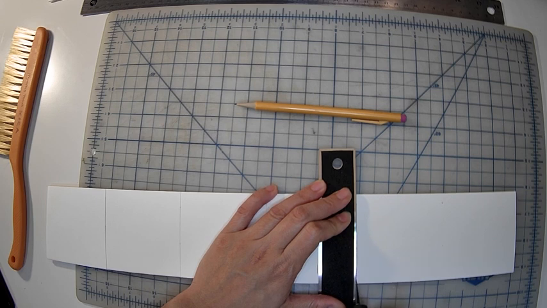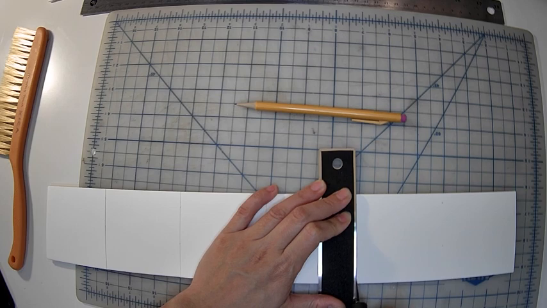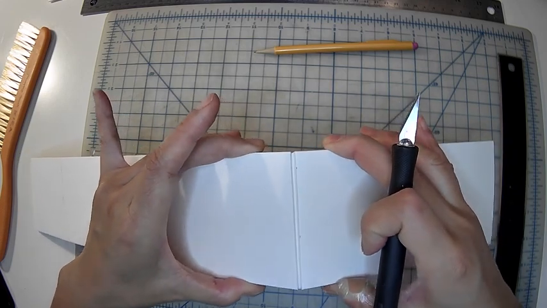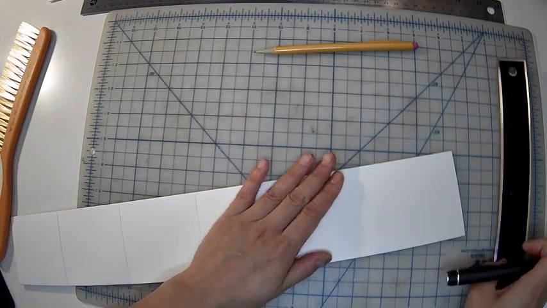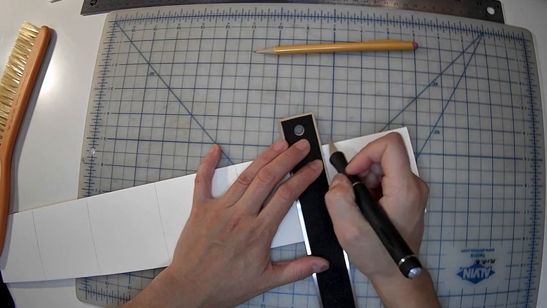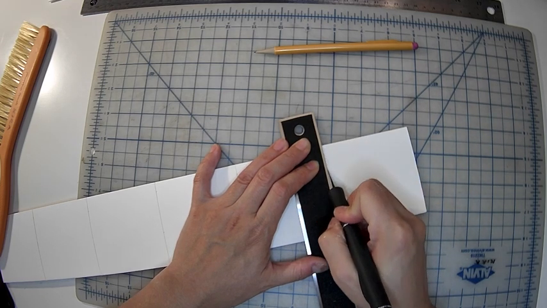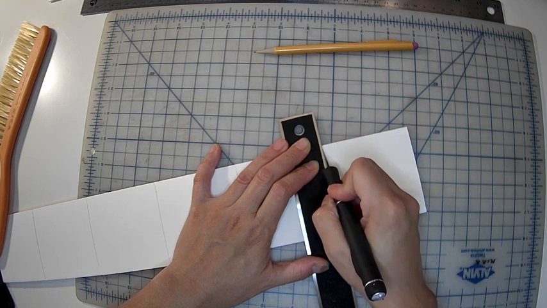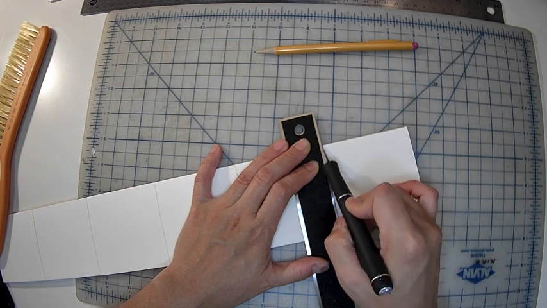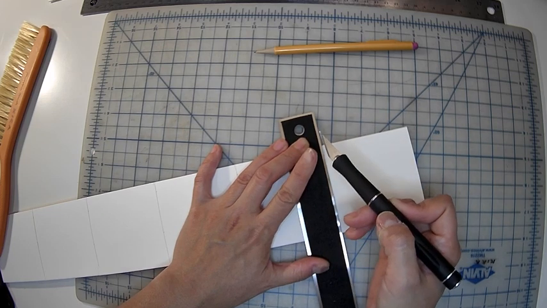As you see, I made another cut. Always watch your finger when you cut. As you see, my blade is at a very low angle in order to utilize my sharp edge.